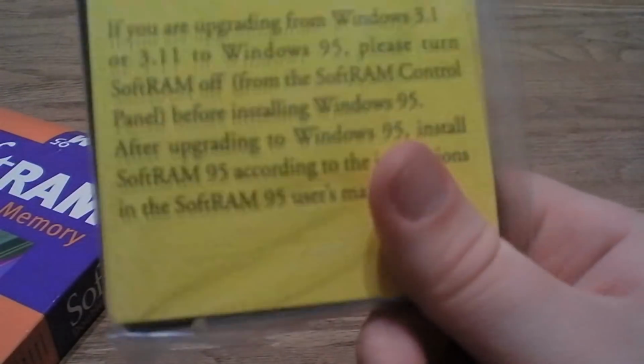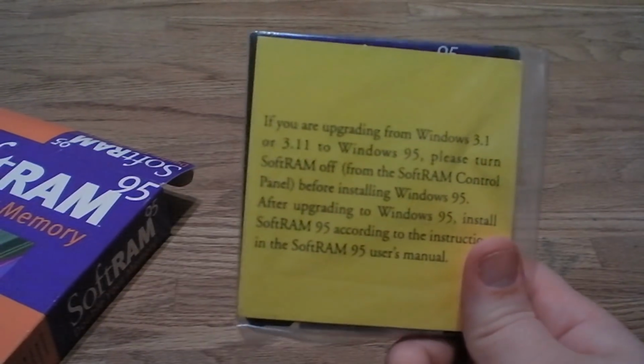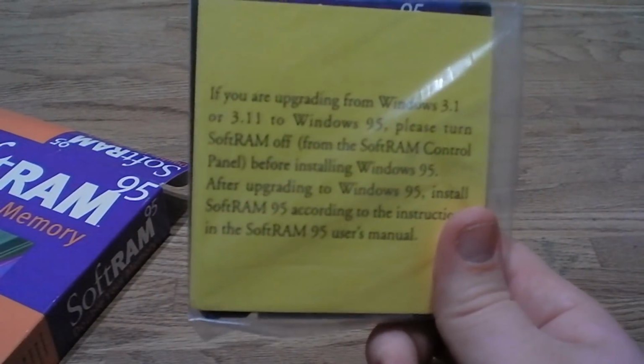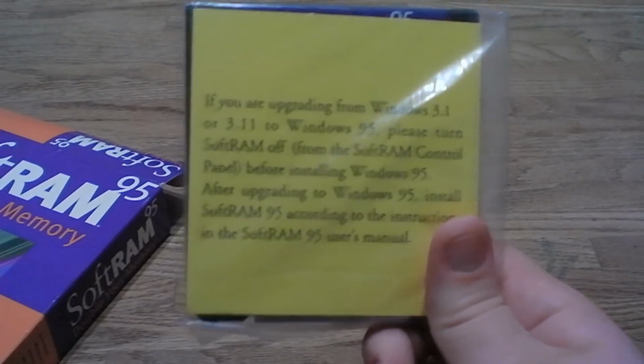Alright, so we got it open. First, look inside what we got. Oh. Anything else? No, it looks like it. So you got one floppy disk. If you are upgrading from Windows 3.1 or 3.11 to Windows 95, please turn SoftRAM off before installing Windows 95. Then once you upgrade, install it again.